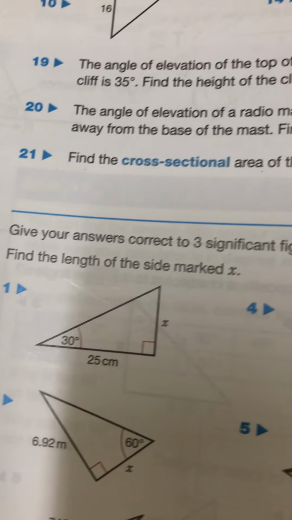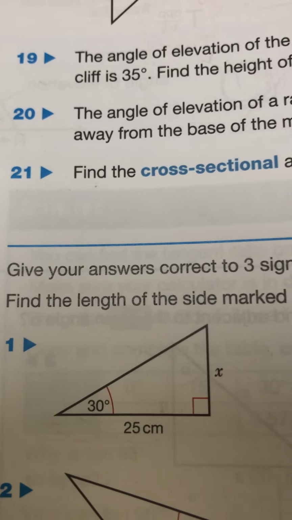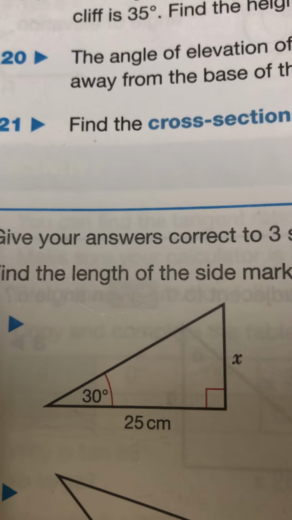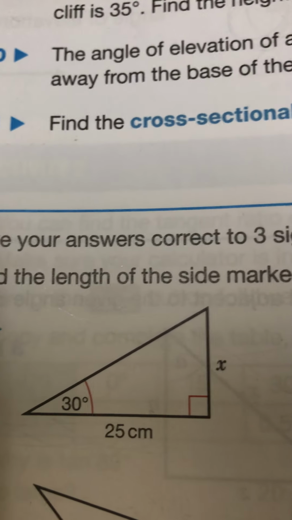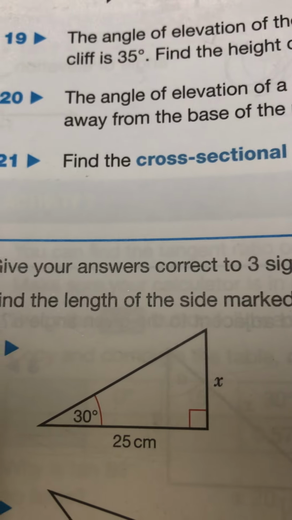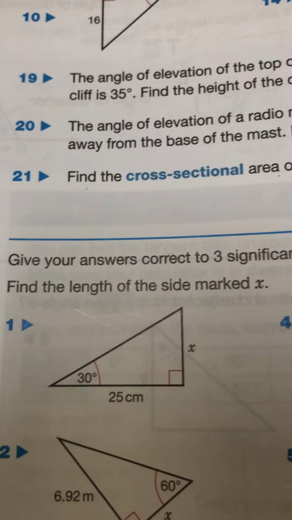Let's remember together. I give you an angle, say 30. The opposite of 30 is x and the adjacent is 25, and ask you to find the length of x. So you will use tan 30 equal x over 25 and get the missing length.